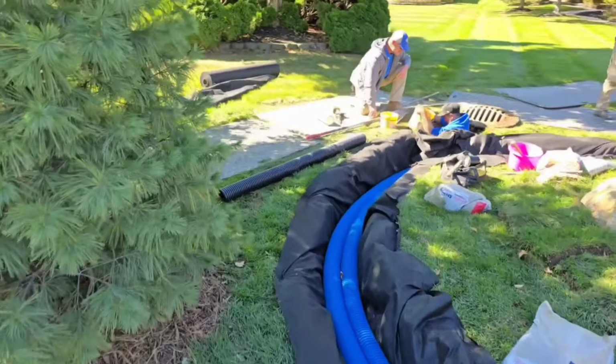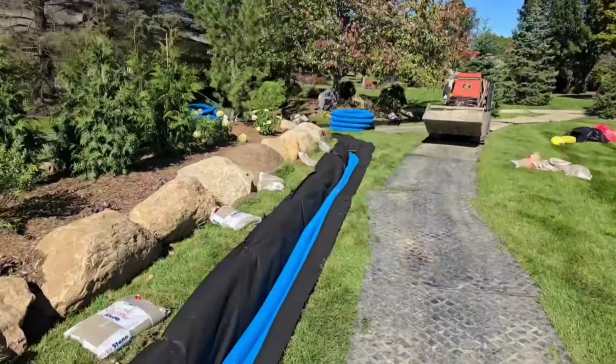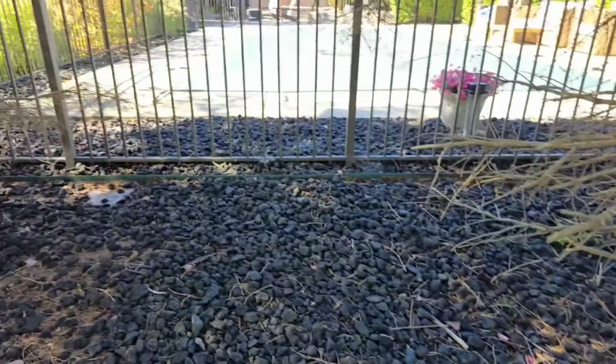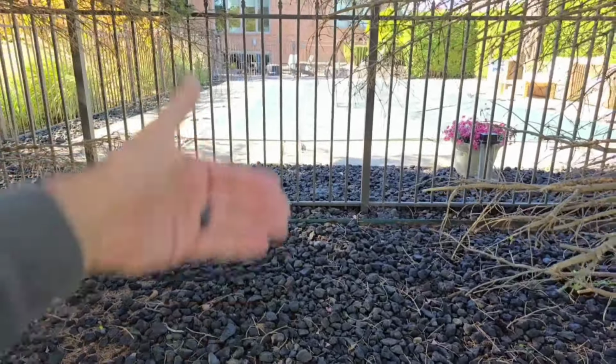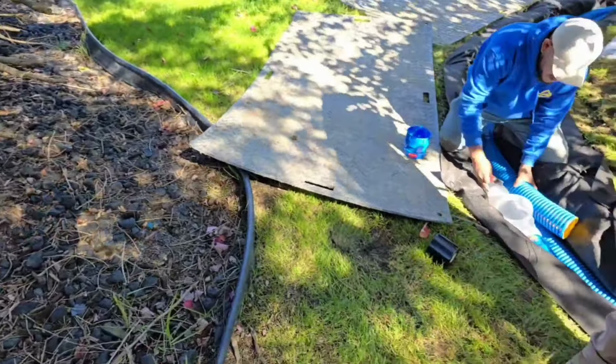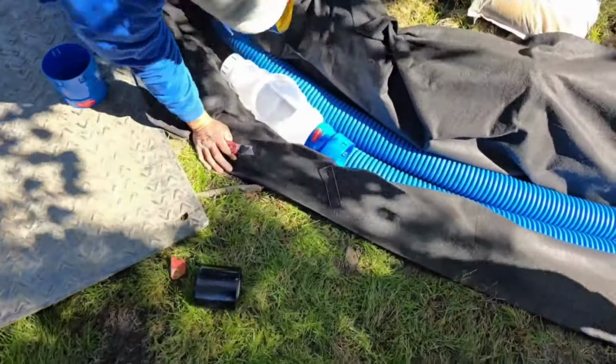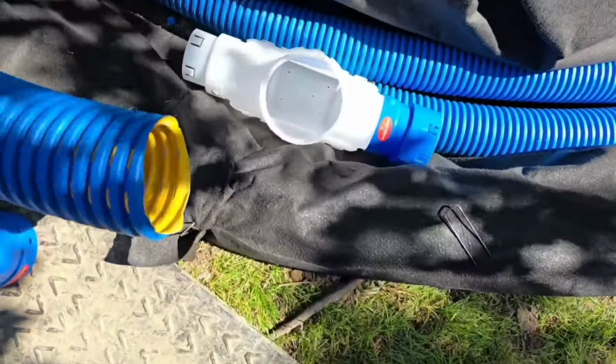The guys are still adding more pipe to this. You're going to see some catch basins on a solid line here soon. Now the water's coming out of this pool yard. It's shedding off the concrete. All the water ends up back here. We're going to put a 6-inch catch basin at the start of it.